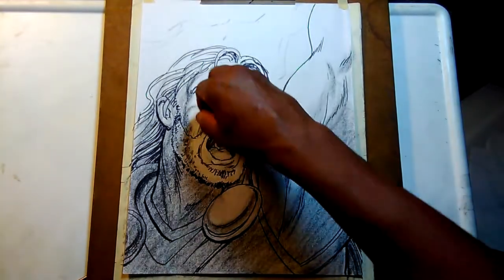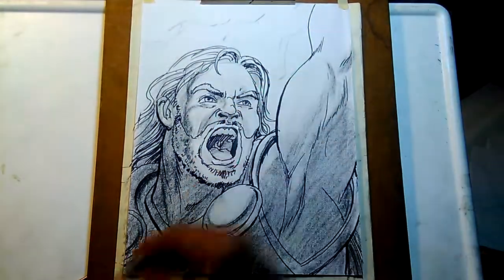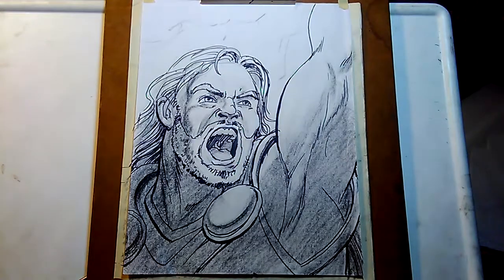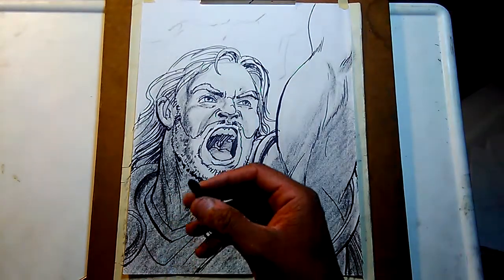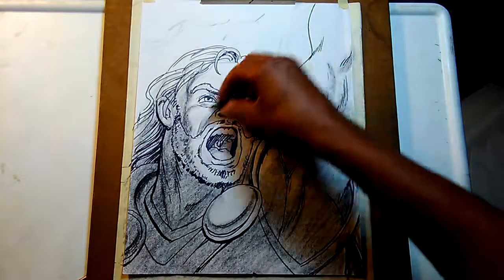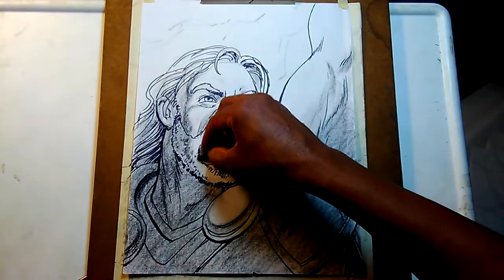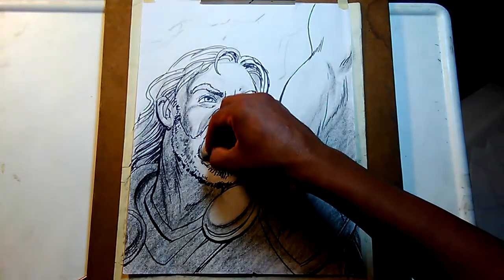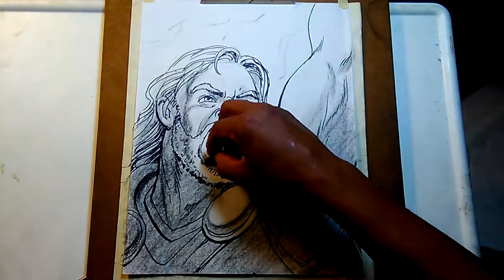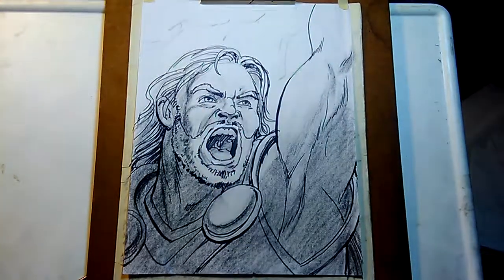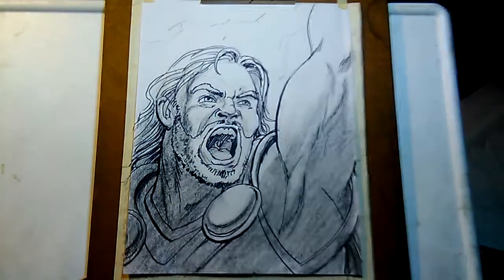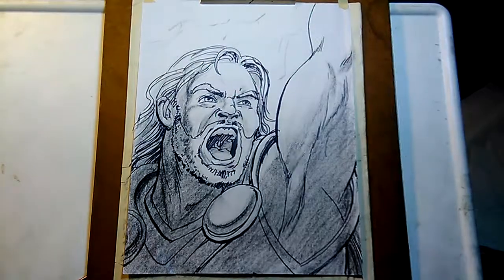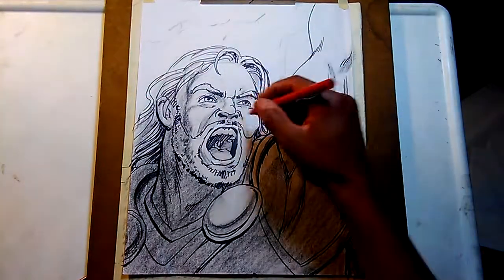It's important for the shading to be from the light and not look like he has army paint on him or he's covered in mud. There we go.